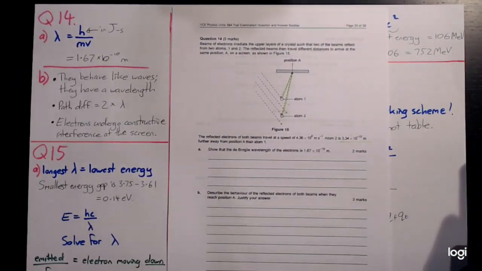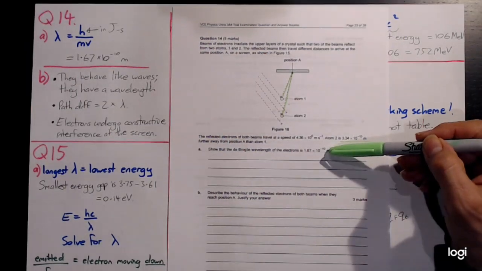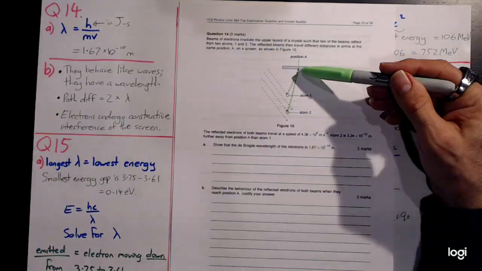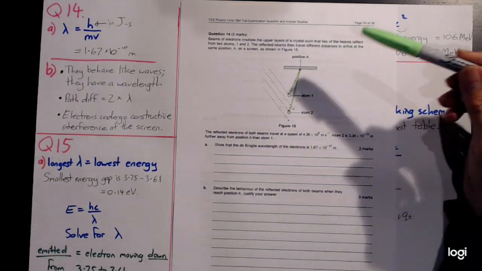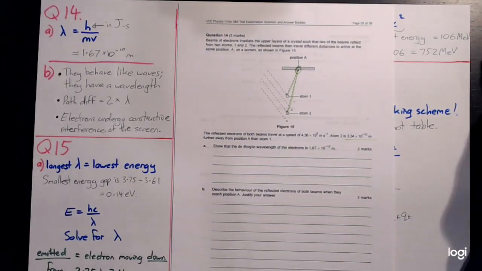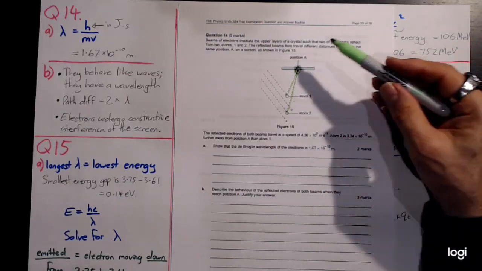Justify your answer. Okay, now that you know that that is their wavelength, that is half of that. And so there's a path difference there of a whole number of wavelengths. So they are going to constructively interfere there. So you're going to get a bright band, I guess, or the electron version of a bright band. You're going to get a sea of electrons.